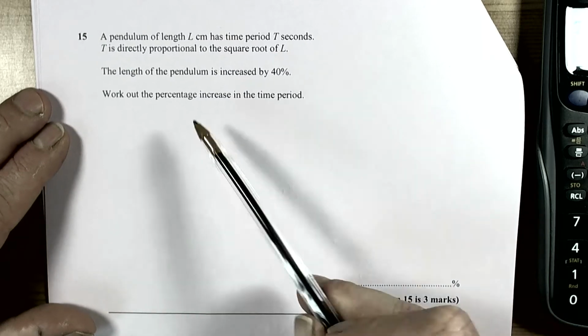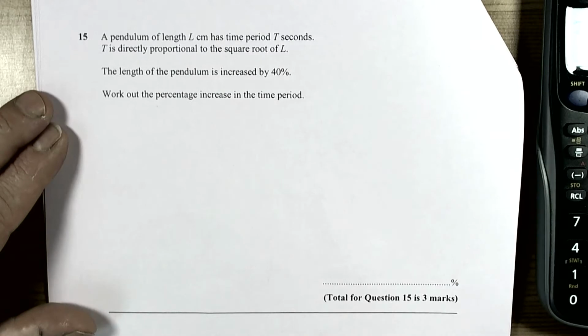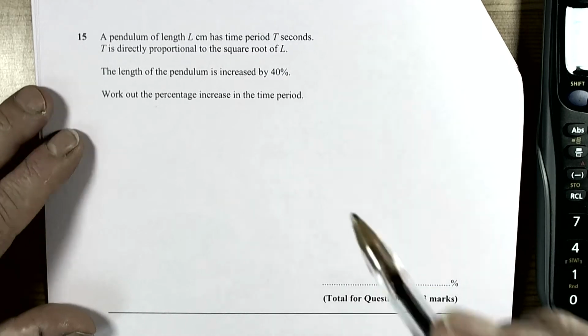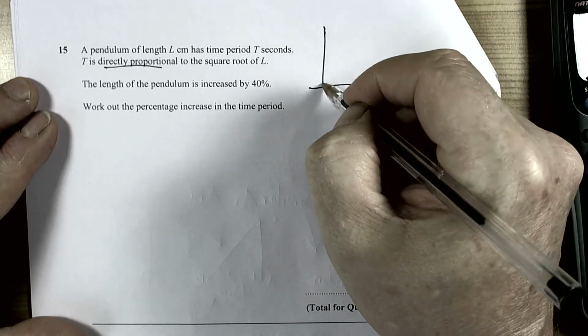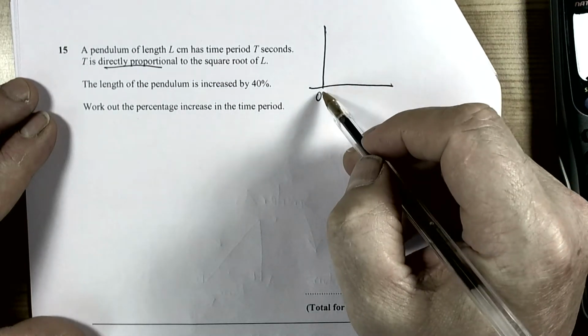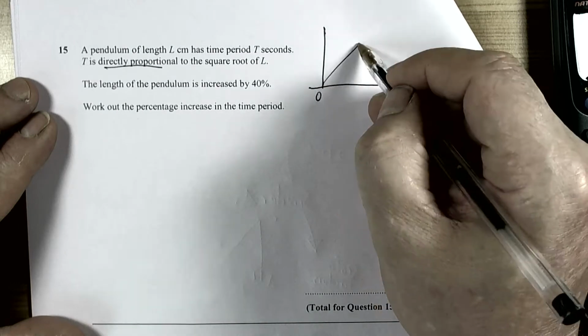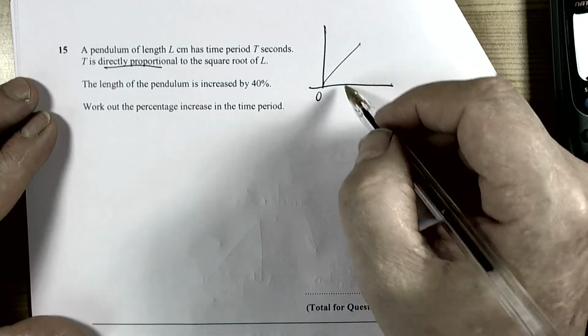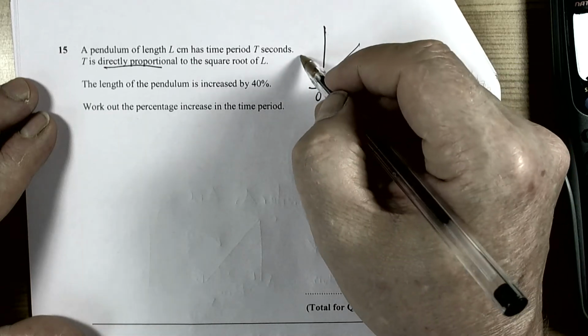So we have a question here that talks about a pendulum swinging and it's directly proportional. So it's telling us that this is a proportional relationship. What we need to remember about proportional relationships is that they start at 0 and there's always a k value involved. So if we were to plot the t is directly proportional to the square root of L.